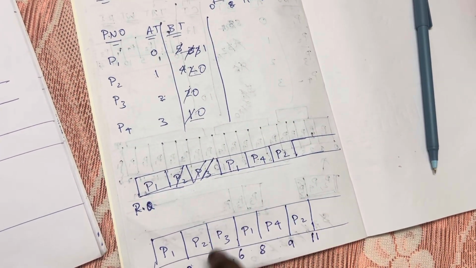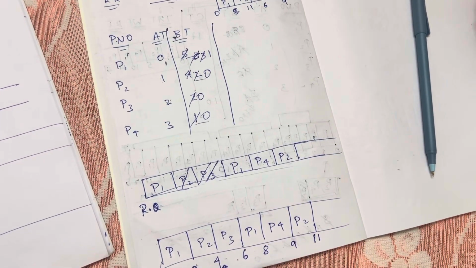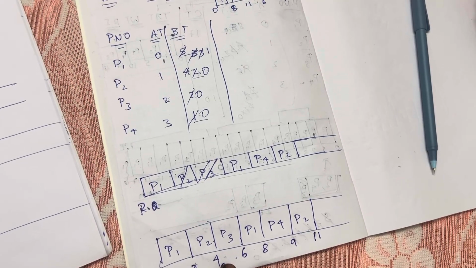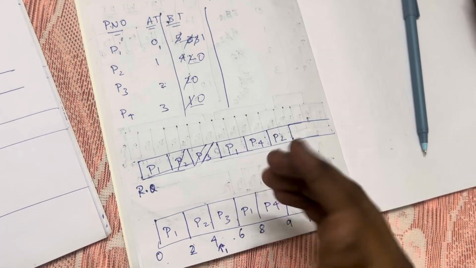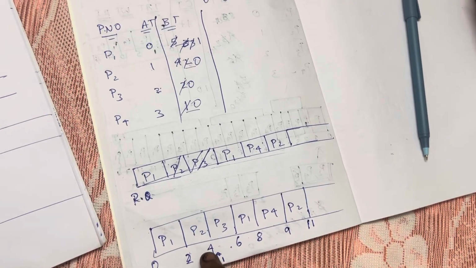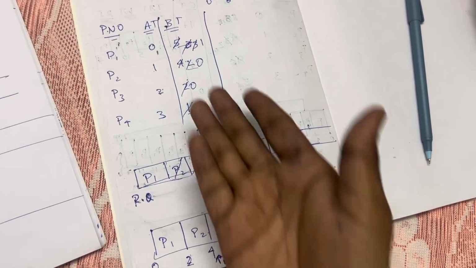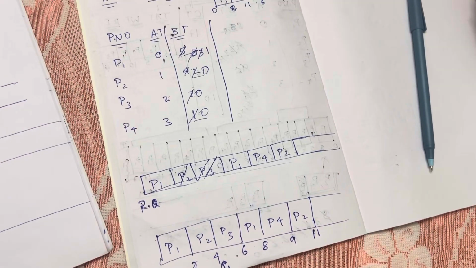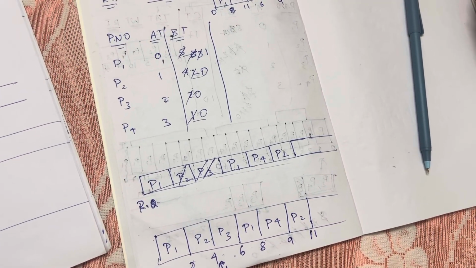P2 we have to strike here, and we have to add 2 to the next number, that is 4. This is a small trick. We have to add 2. This is how it has been done initially. Add 2, and the same initially for 3. Strike the value here and write your next value here.